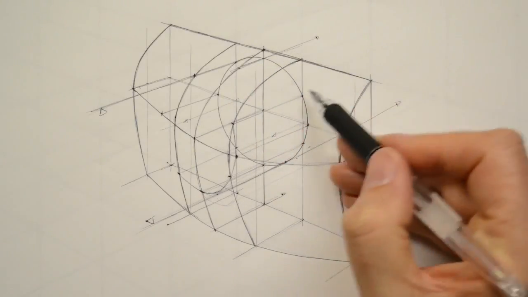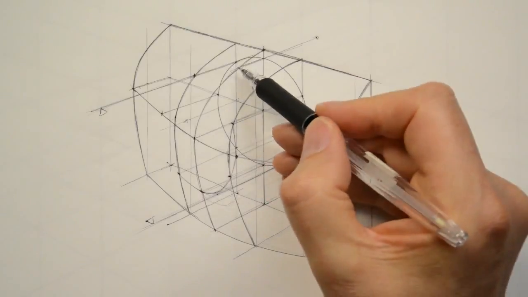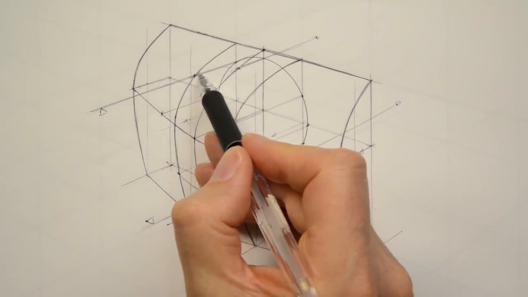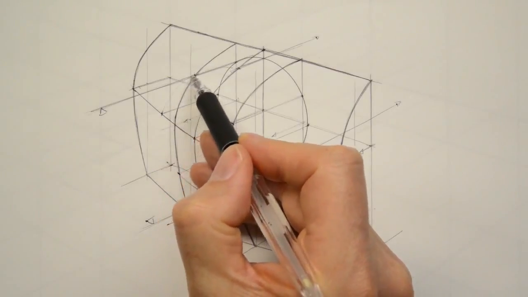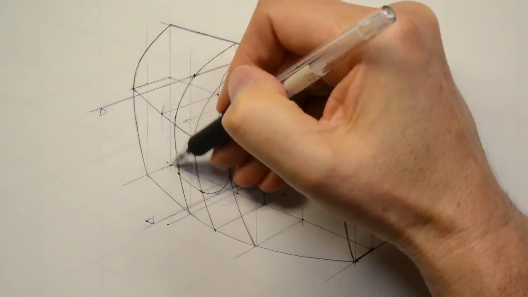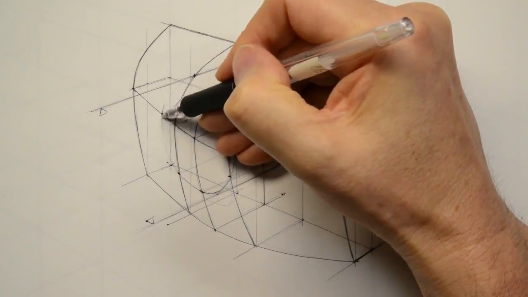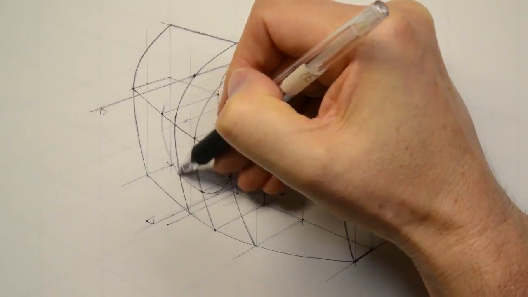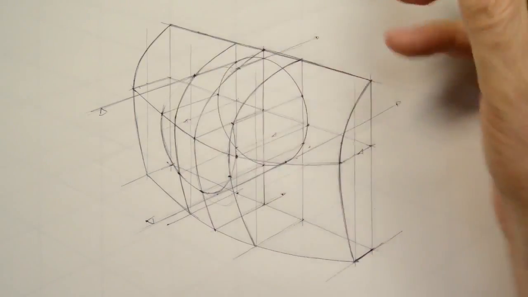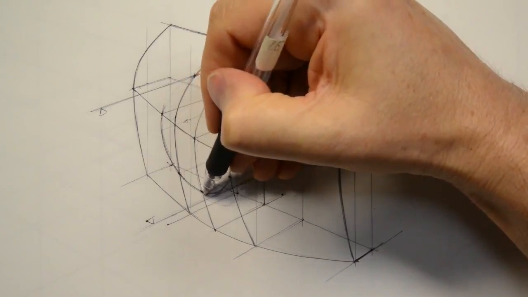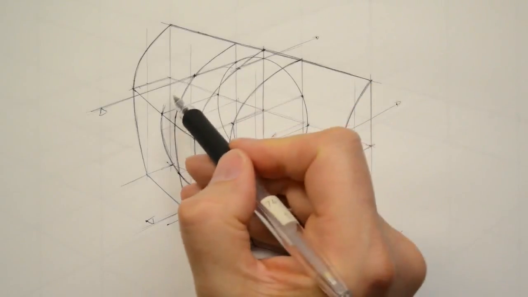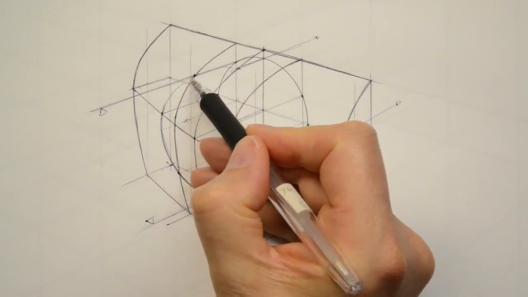Yeah, this is going to be a really tricky one right up through here, and then hitting tangent right there going back to here. So I need a little bit more help. This is one of the harder constructions to do, is to draw ellipses punching holes into curved surfaces.